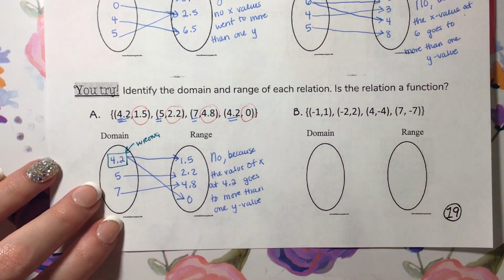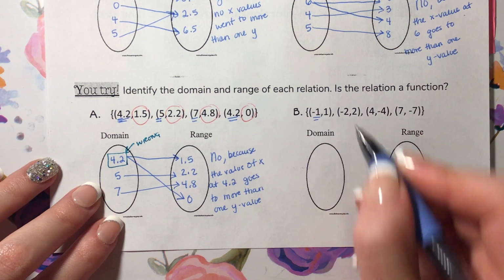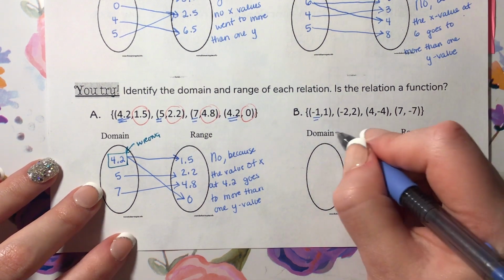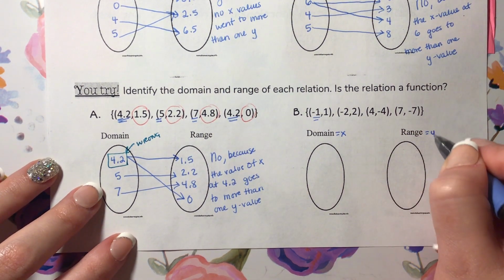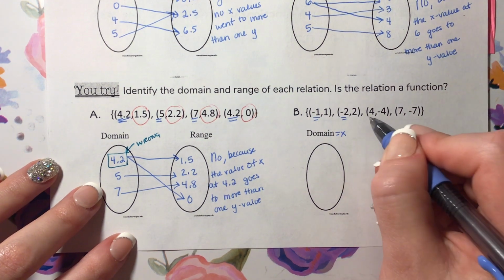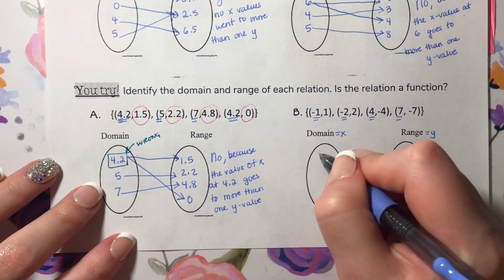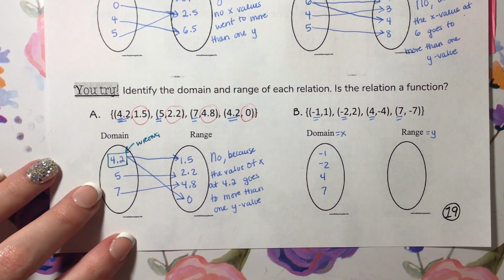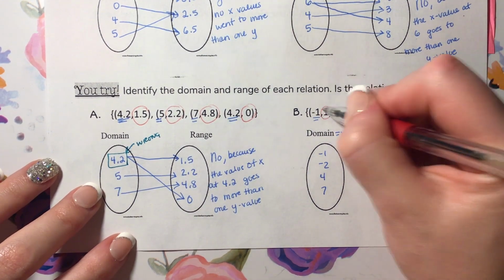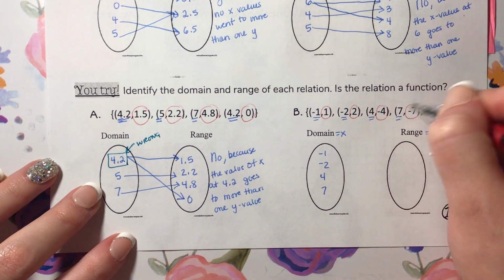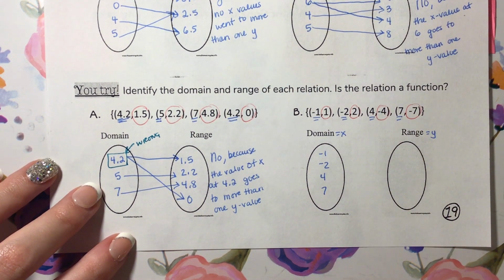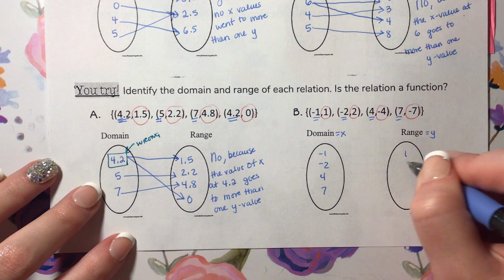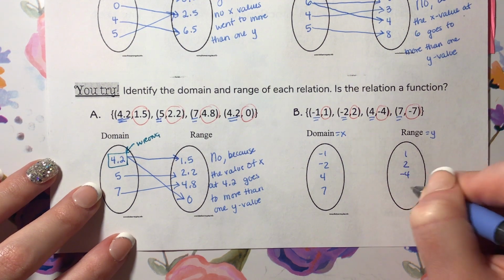So let's look at our next example, looking at our x's. Remember, x is domain, range is y. So I've got -1, -2, 4, and 7. No repeats. So I'm going to write them all out. Then I have 1, 2, -4, and -7 for my range. None of those repeat either.